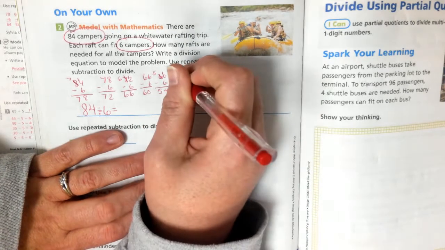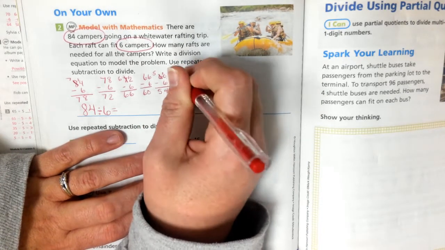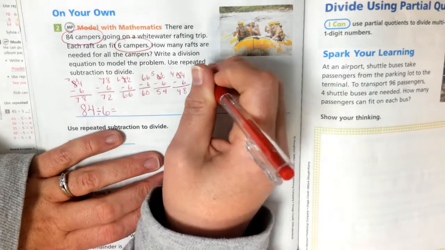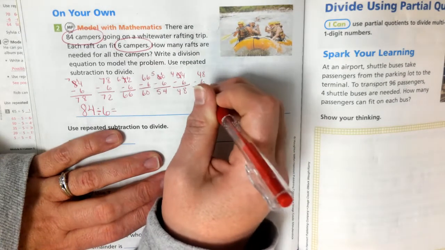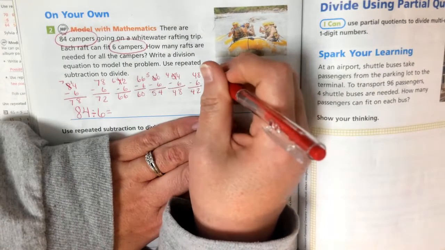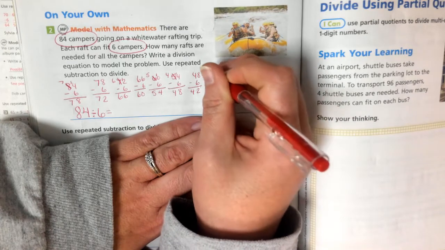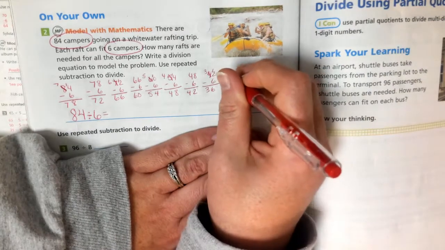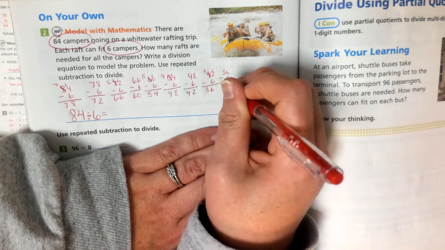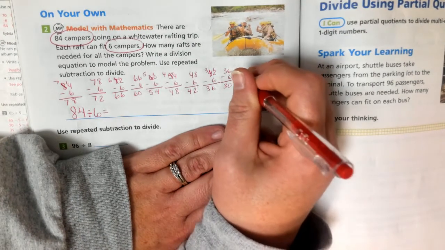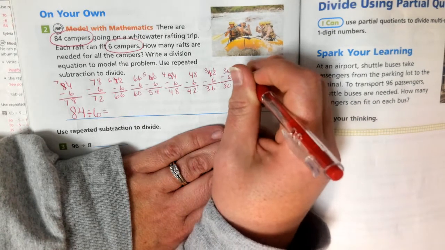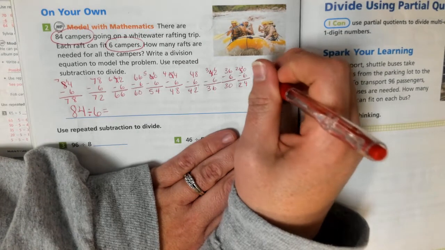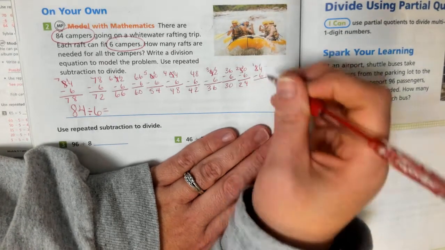54. 54 minus 6, regroup. 48. 48 minus 6, no regrouping needed here. 42 minus 6, we need to regroup. 36. 36 minus 6, no regrouping needed. 30 minus 6, regroup. 24. 24 minus 6, we need to regroup.